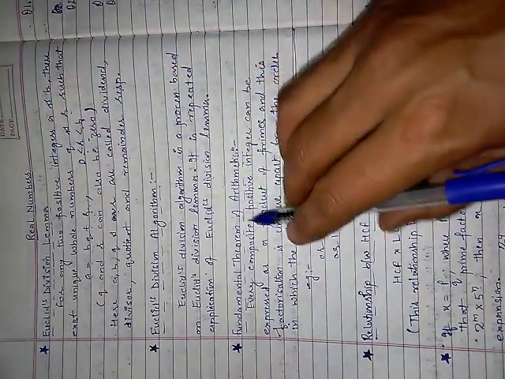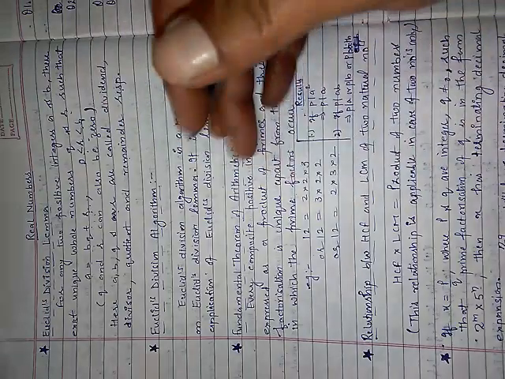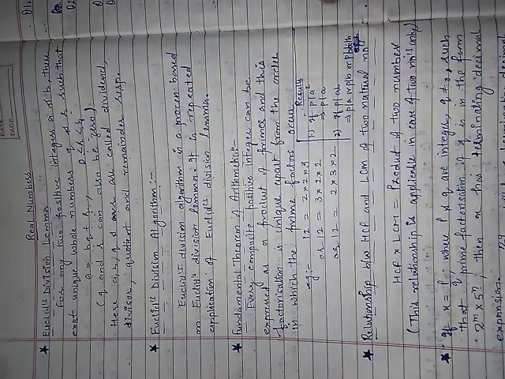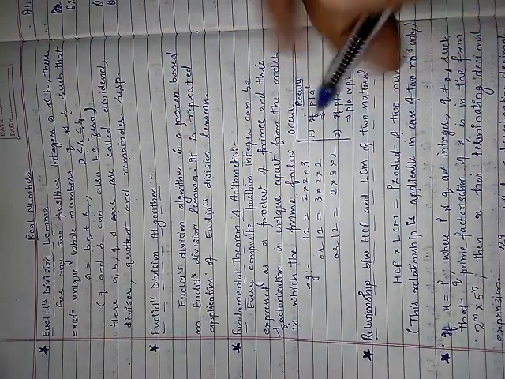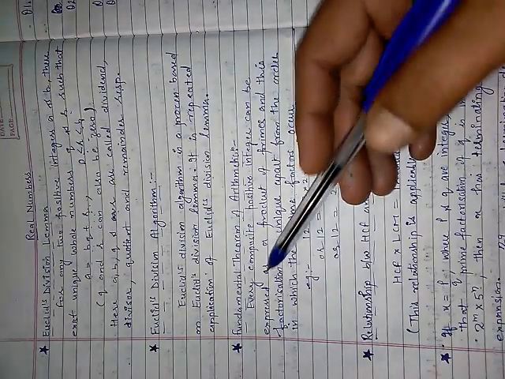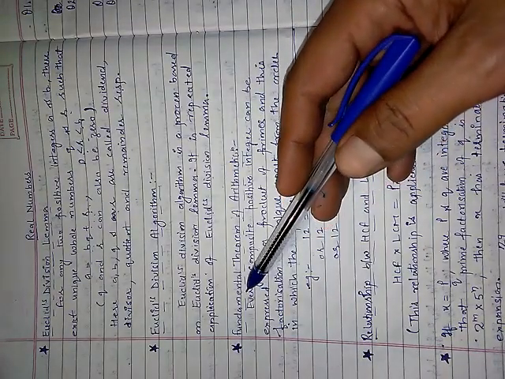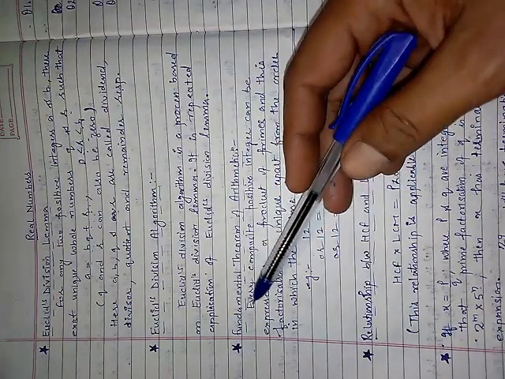Then the fundamental theorem of arithmetic. These are important from the examination point of view. That's why I am discussing them with you. Otherwise, in mathematics we deal less with the theory part.